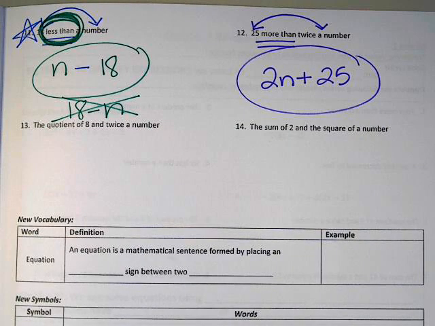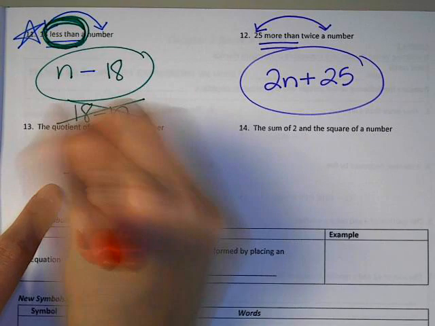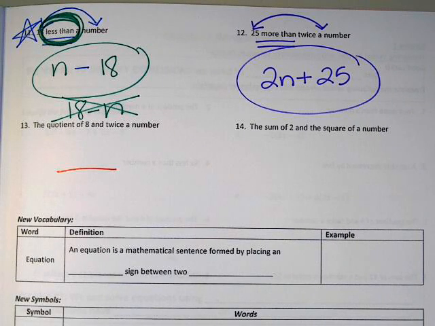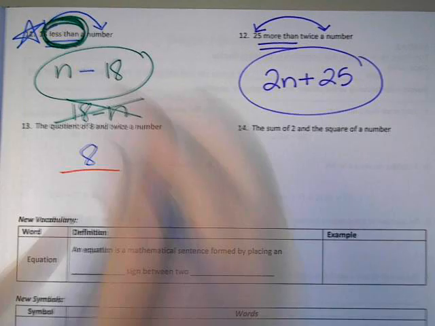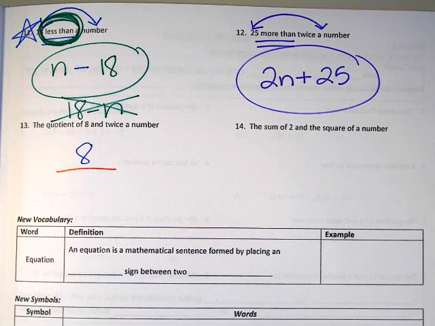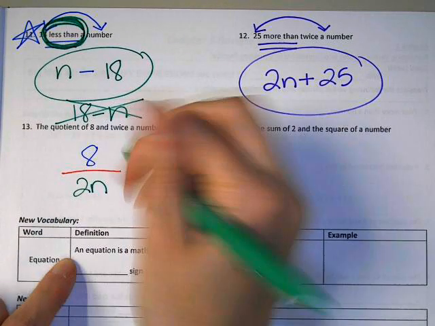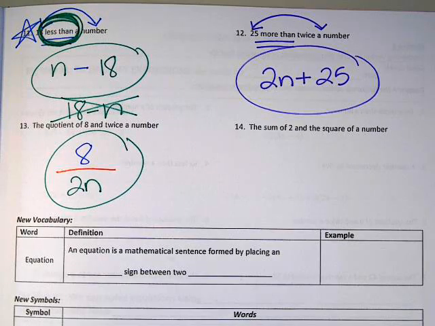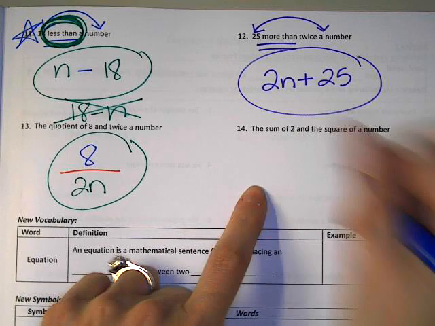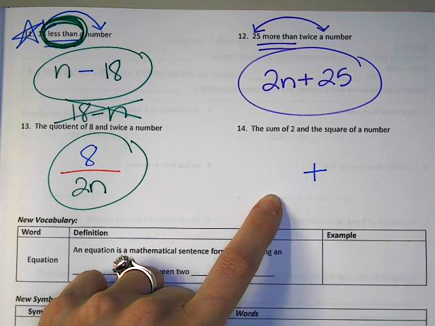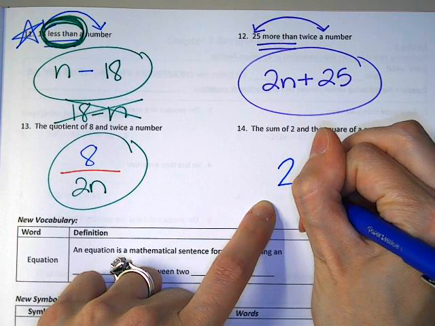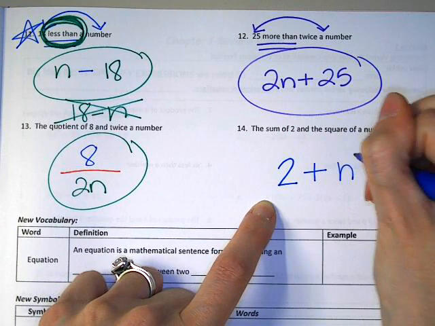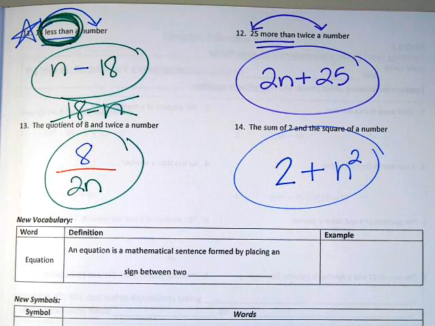13. The quotient means divide. We're taking the quotient of 8 on top and twice a number, 2n on bottom. 8 over 2n. And then number 14, the sum means plus. We're taking the sum of 2 and the square of a number, n squared.